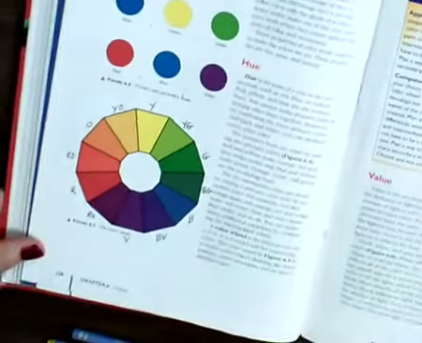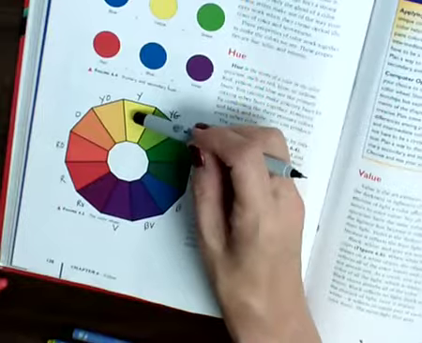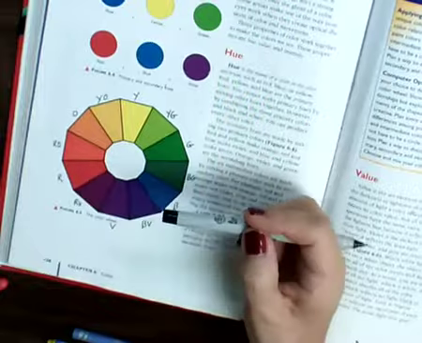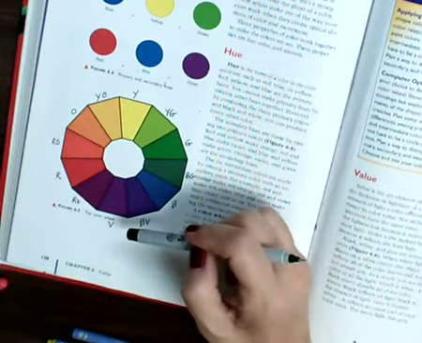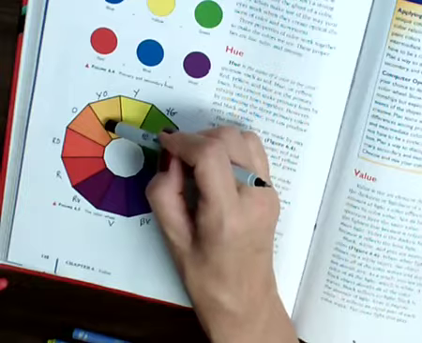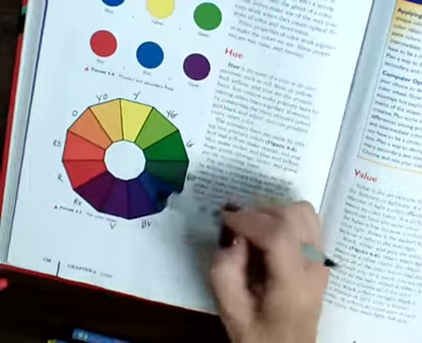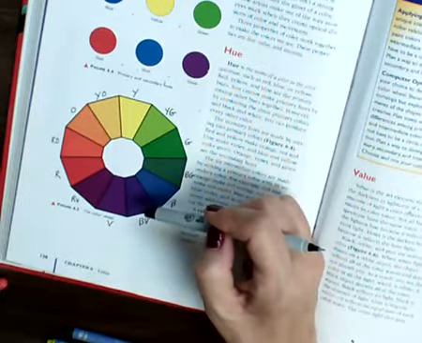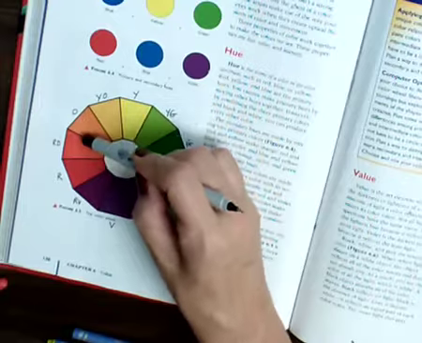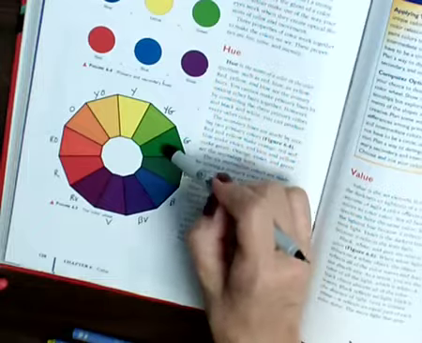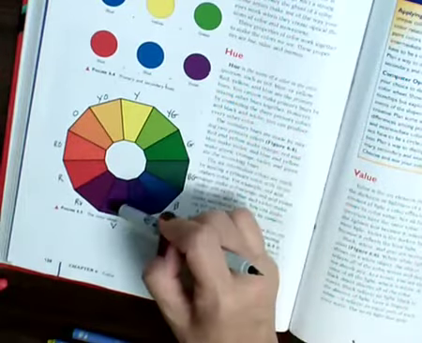So, what would be an example? Looking at your color wheel, you start with yellow. You skip 3, and you get red. Skip 3 and blue. Okay, that's 1. What if you start with yellow-orange? Red-violet, blue-green. You are quick. Okay, what if you start with orange? Violet and green. Notice those are the secondary colors.